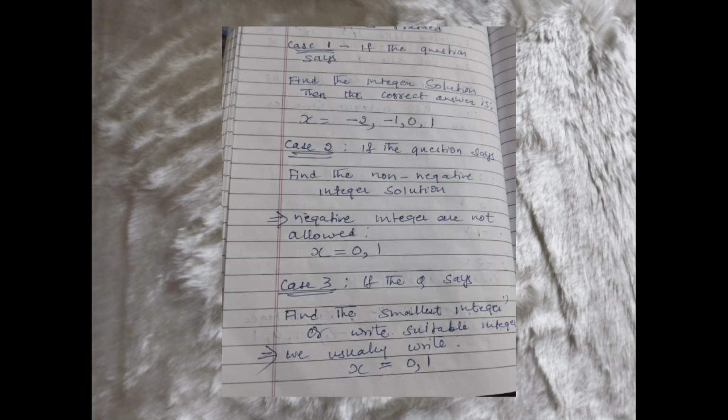So why do we often write only 0 and 1 in exams? This depends on how the question is framed. Case 1, if the question says find the integer solution, then the correct answer is x is equal to minus 2, minus 1, 0 and 1 when it asks for integer solution. Case 2, if the question says find the non-negative integer solution, non-negative if they are asking you, negative integers are not allowed.